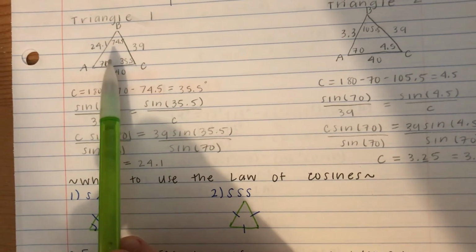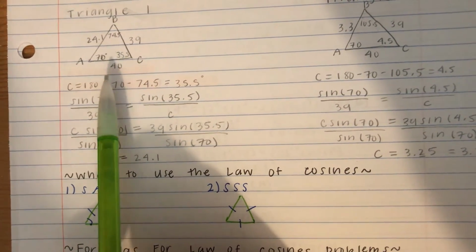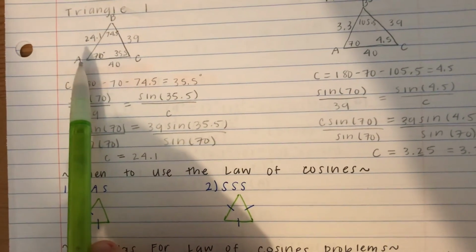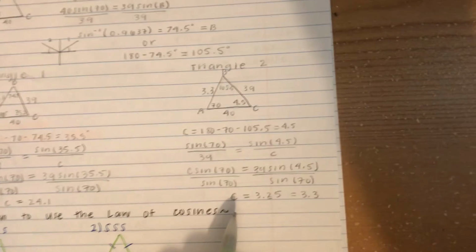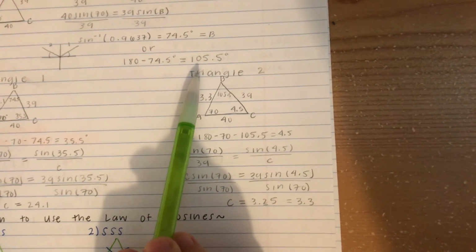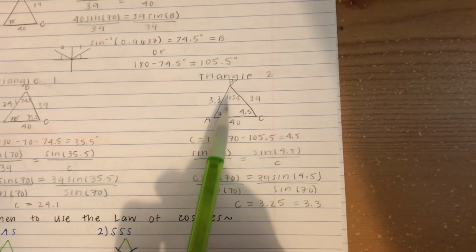The longest side is across from the longest angle, and the shortest side is across from the shortest angle, so we know that this triangle works out. And then we're going to do the same exact thing with the other angle that we got for B.